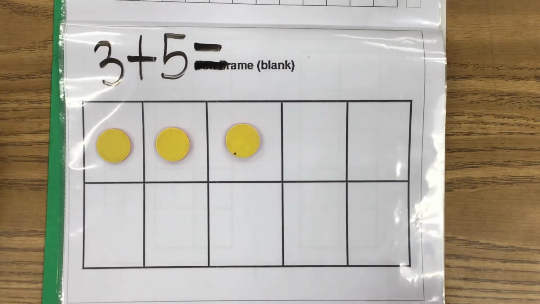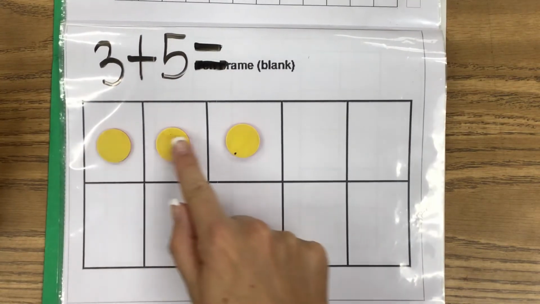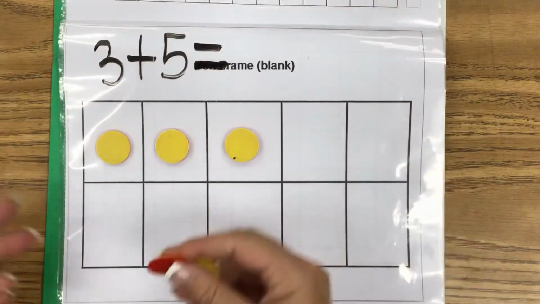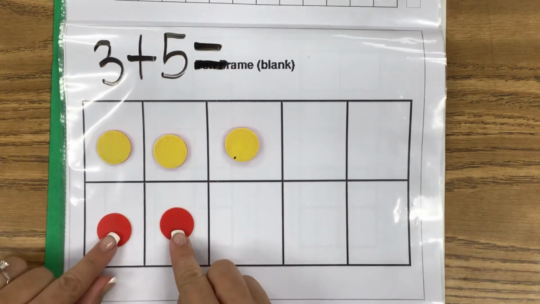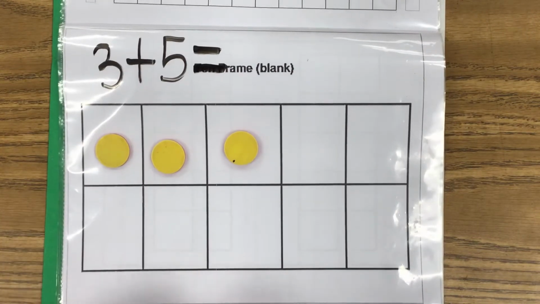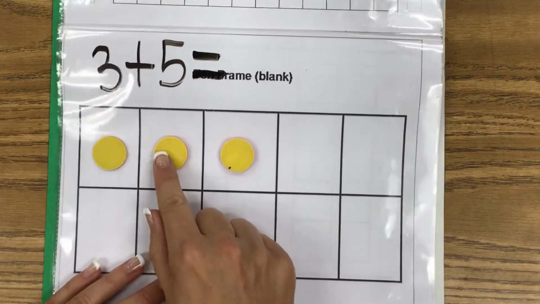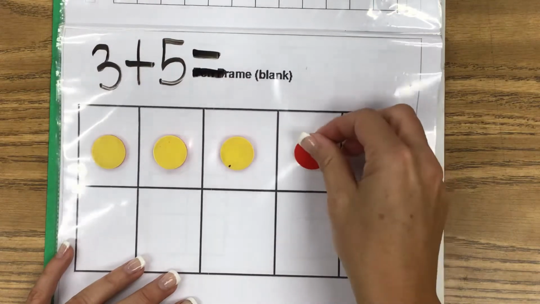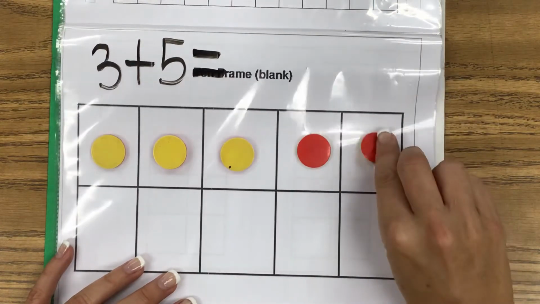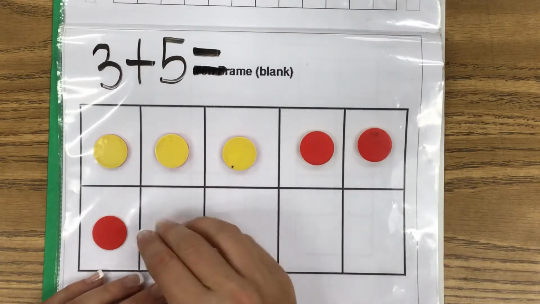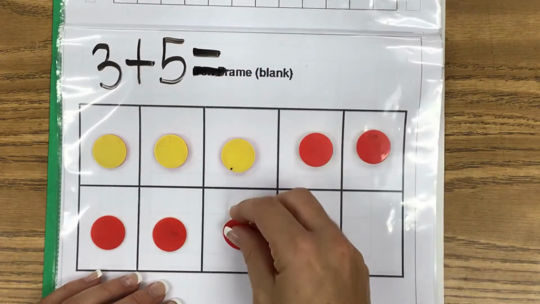Now, here's the thing with a tens frame. We want to finish the row before we start a new one. So if I have the number 5, I don't want to start putting it down here in its own row. Because the thing about a tens frame is you should start memorizing what it looks like. We want to finish this row of 5, so I'm going to add 5 counters. I'm going to add 1, 2, so I finished that row, and then 3, 4, 5.